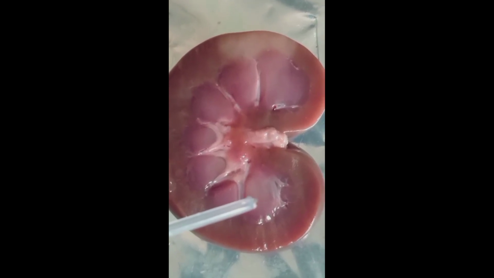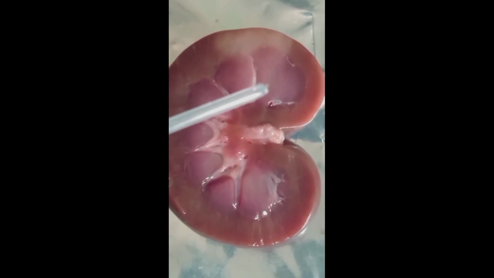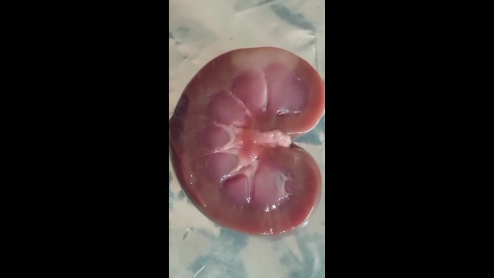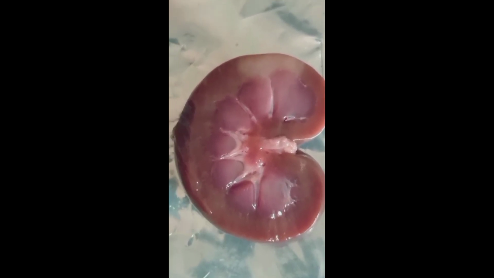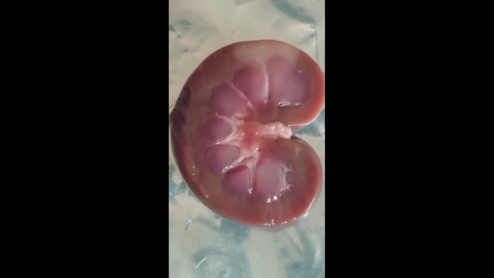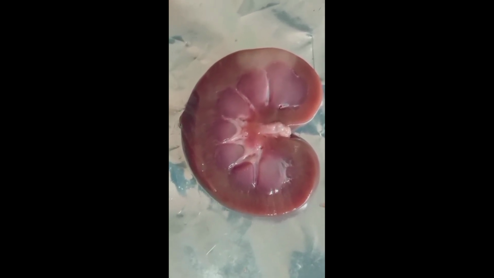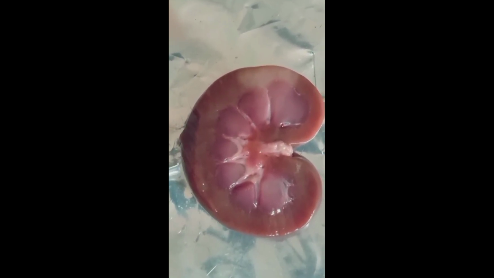The medulla region contains calyces-like structures, also called pyramid-like structures. You can count them: 1, 2, 3, 4, 5, 6, 7. 7 calyces-like structures are there. Usually 7 to 12 are there, each containing mostly nephrons, and nephrons are the structures which can filter the blood. You see the structure very clearly here. The kidney is bean-shaped and has two sides. This is the convex side and this is the concave side. We are observing the two sides here, right?